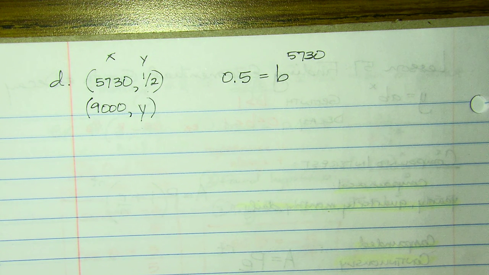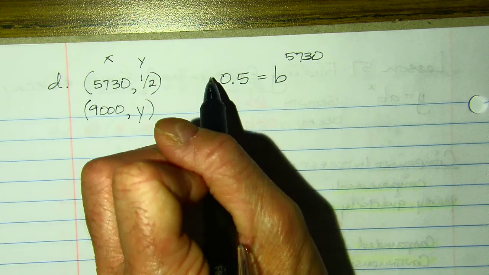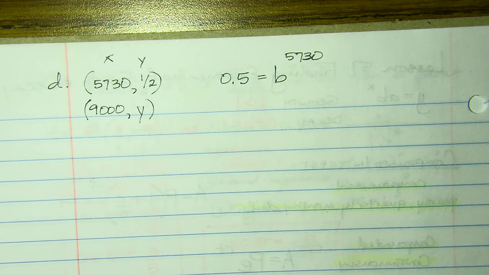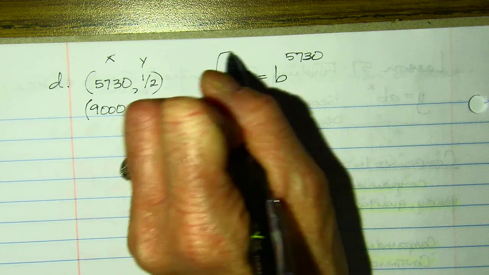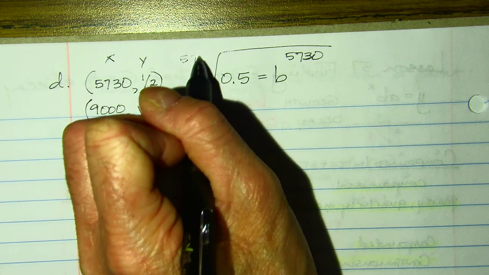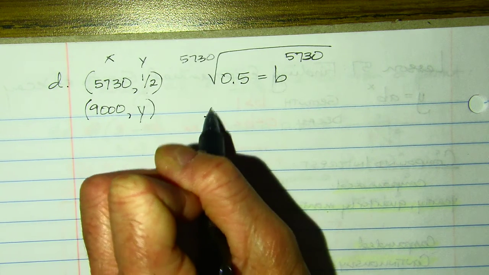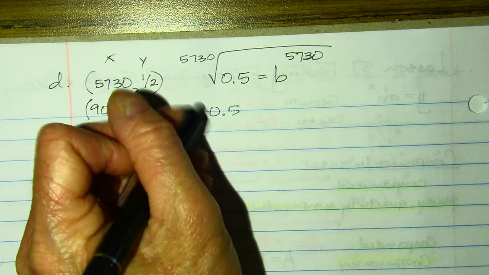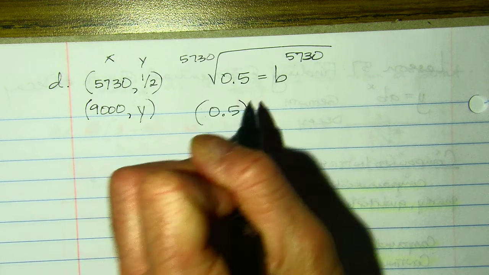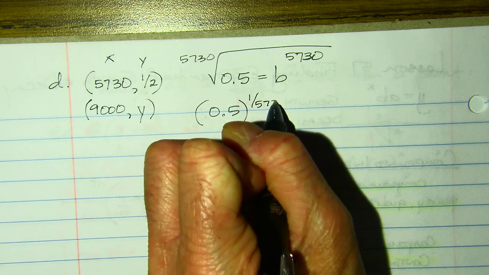So in order to figure out what is left, I'm going to actually have to take the 5730 root of 0.5, sorry, to the 1/5730.